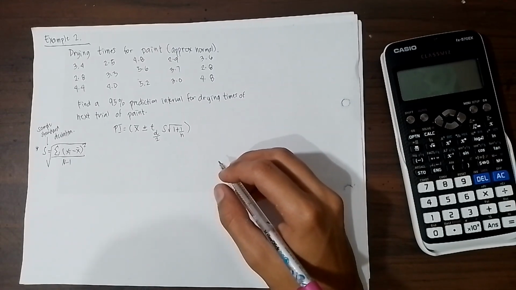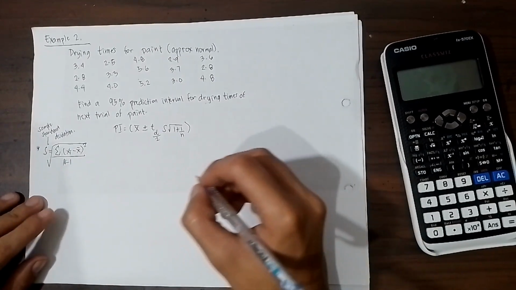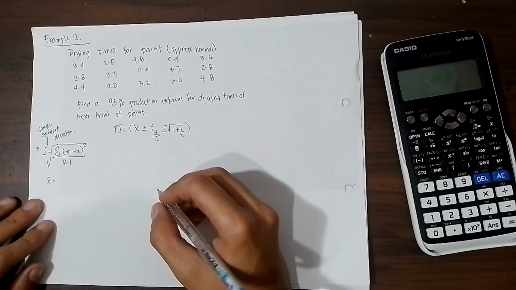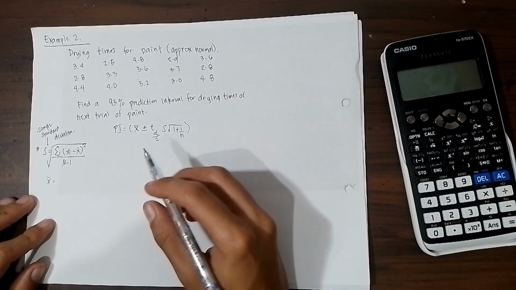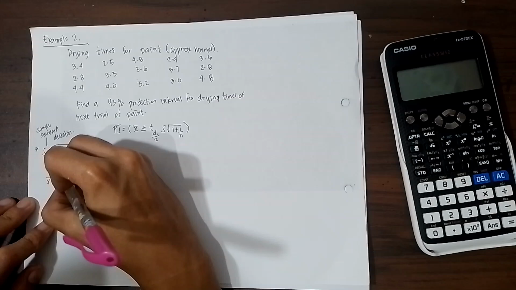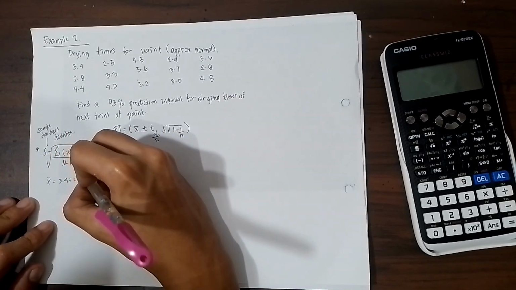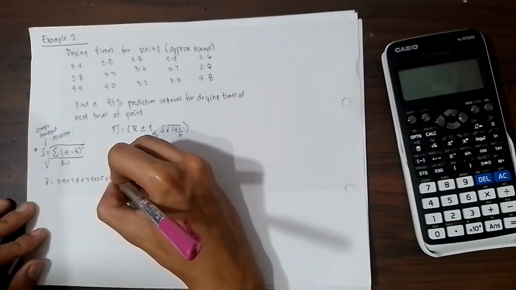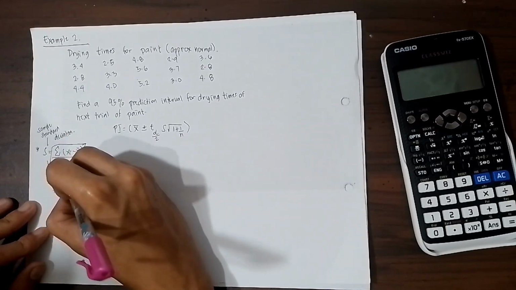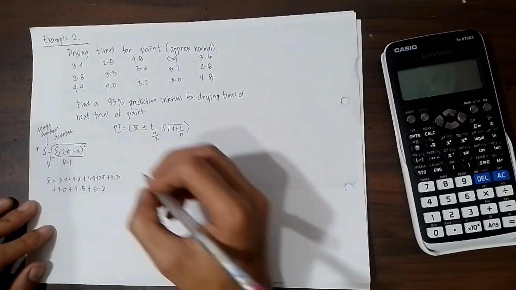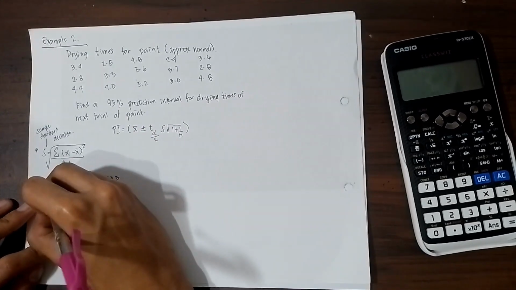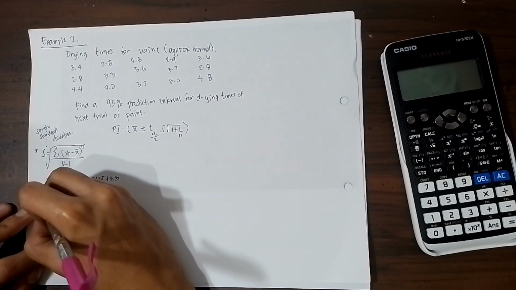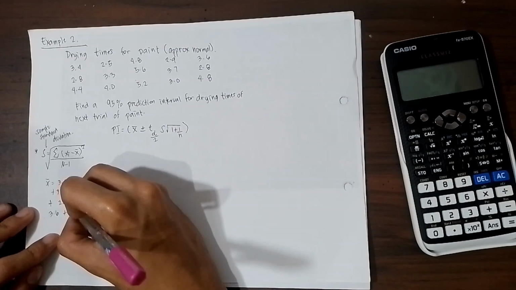First, we need to find the sample mean. The sample mean, x bar, is equal to the sum of all the numbers, so we must sum all the given points: 3.4 plus 2.8 plus 4.4 plus 2.5 plus 3.3 plus 4.0 plus 4.8 plus 5.6 plus 5.2 plus 2.9 plus 3.7 plus 3.0 plus 3.6 plus 2.8 plus 4.8.